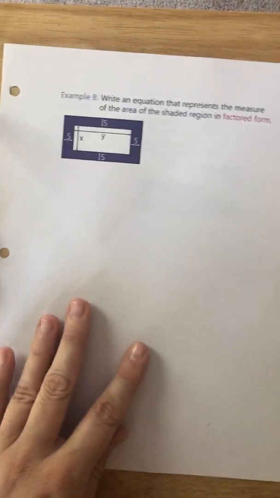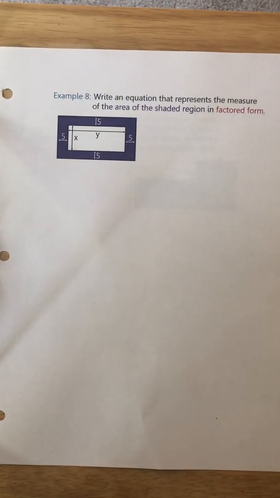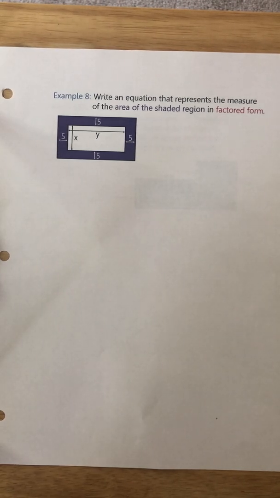All right, so let's look at number 8. Number 8 is kind of a challenge problem. It's kind of taking some things we did in the last chapter, and we're going to apply it to this as well. So it says, write an equation that represents the measure of the area of the shaded region in factored form. So basically we're going to do what we did in chapter 6, the area of the shaded region, but then when we write it for our final answer, we're going to write it in factored form. So we're going to be looking to see what the GCF is so that we can take it out.